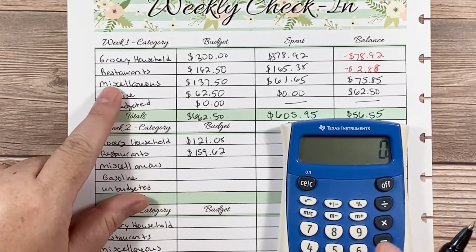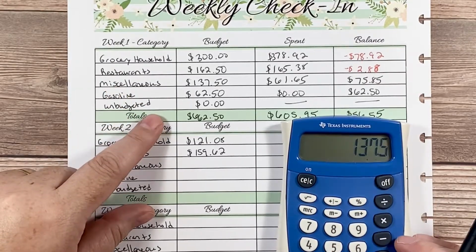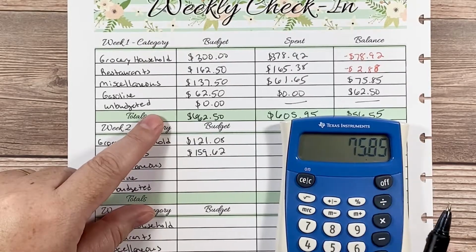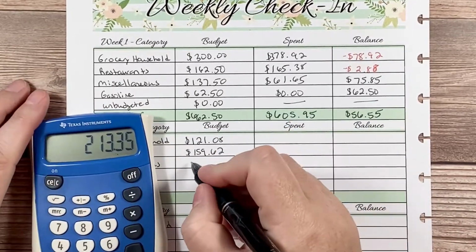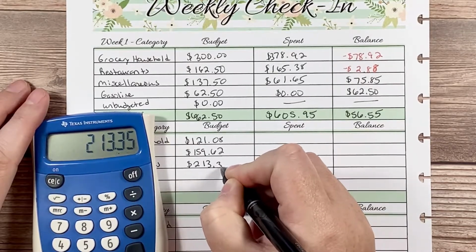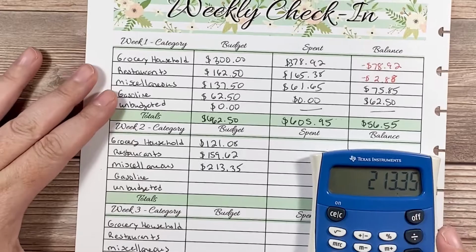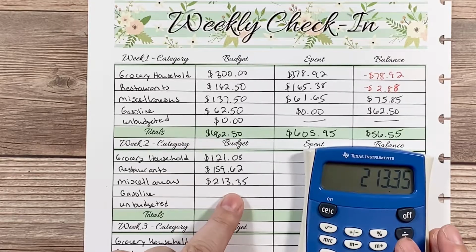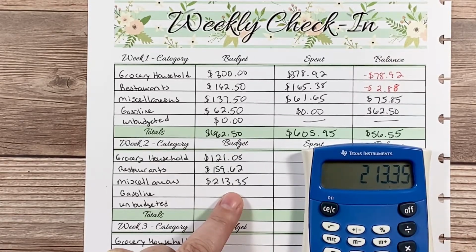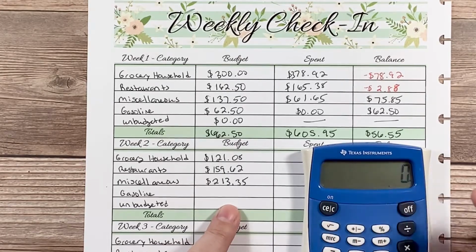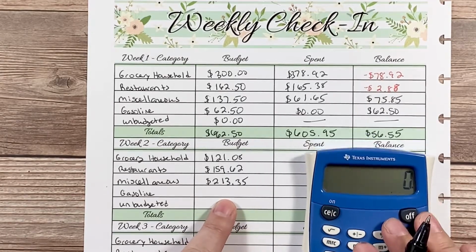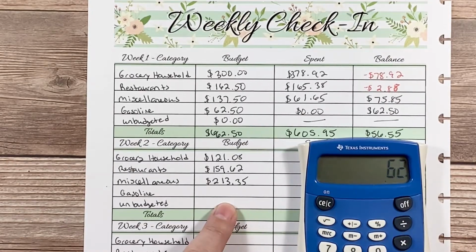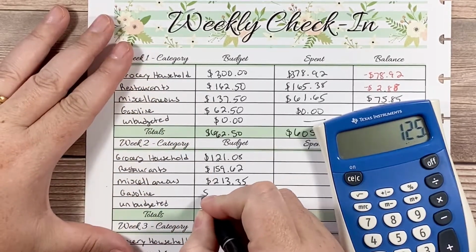Let's see, what's next? 137.50 for restaurants. And I'm going to add the 75.85. And that will give me $213.35, which is a healthy amount to cover clothing that my son needs for the warmer months coming up in the summer. Let's see, gasoline was $62.50 and $62.50 here. And that gives us $125.